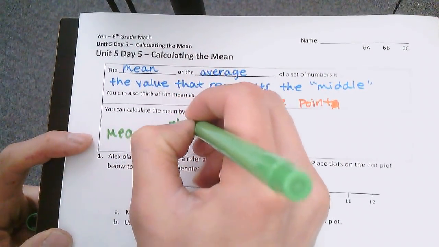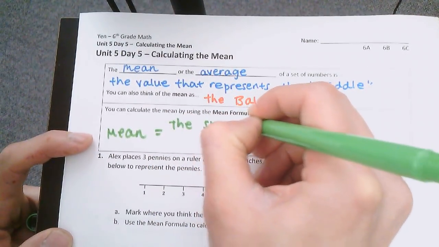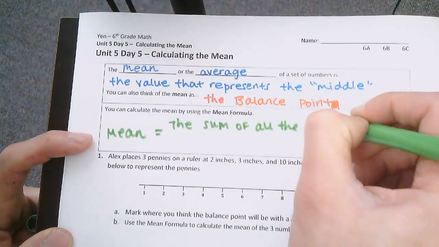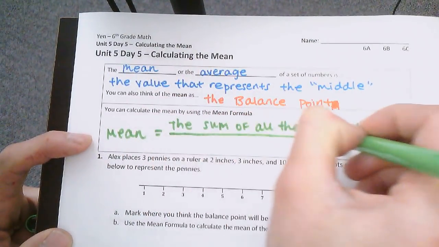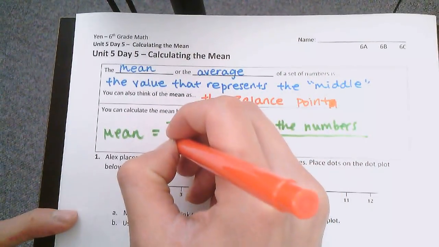the sum of all the numbers, divided by, so I'm going to put a big fraction bar here, because remember a fraction bar means to divide, divided by how many numbers there are.